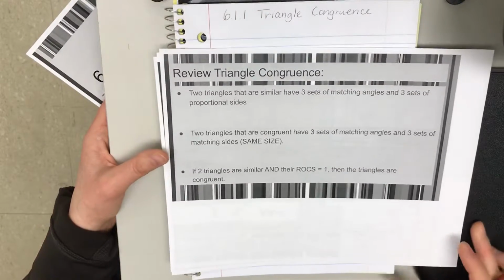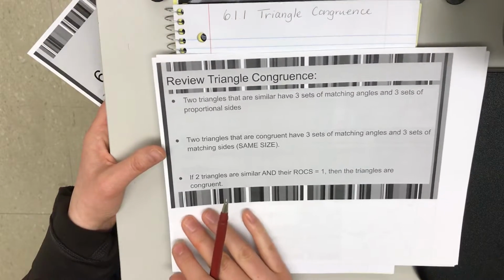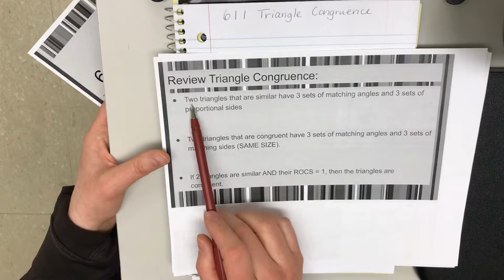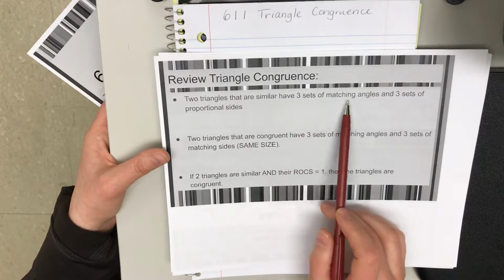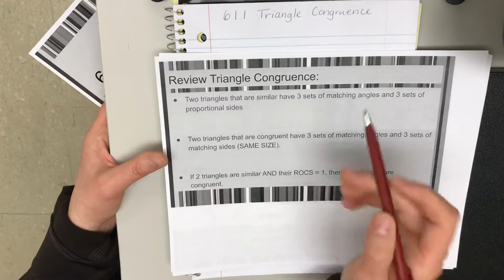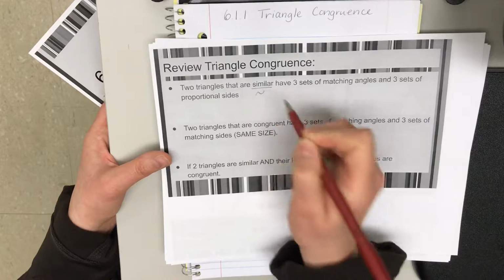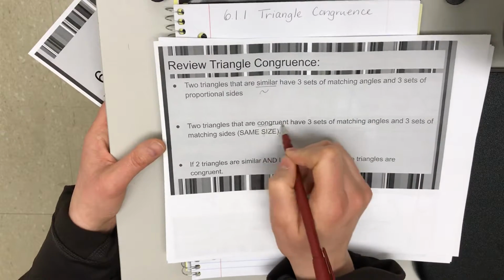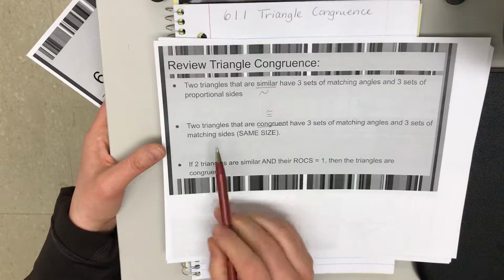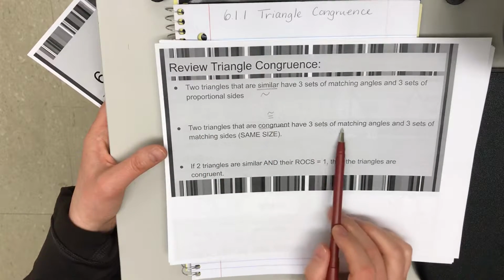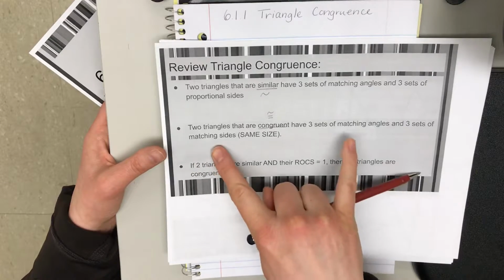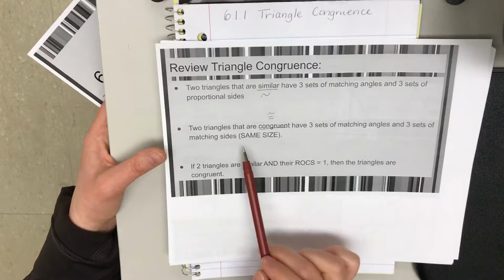Okay? When we talk about triangle congruence, two triangles that are similar have 3 sets of matching angles and 3 sets of proportional sides. Okay? That's for similar. Congruent looks like similar, but also has the equal sign underneath. 2 triangles are congruent if they have 3 sets of matching angles and 3 sets of matching sides. So exactly the same size and shape.